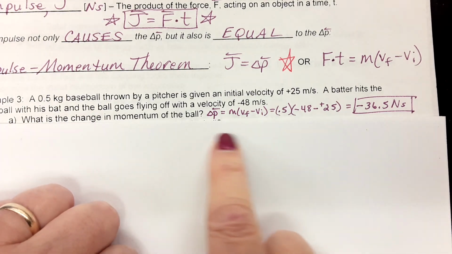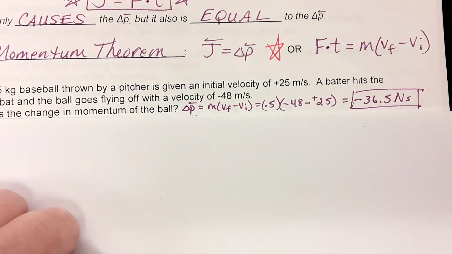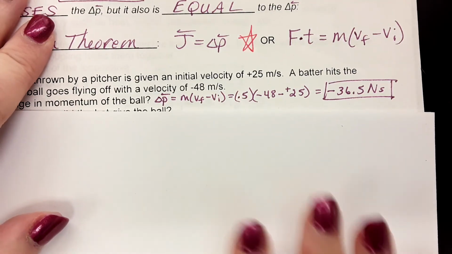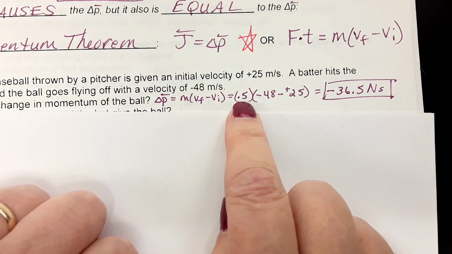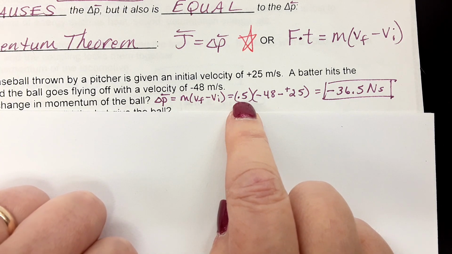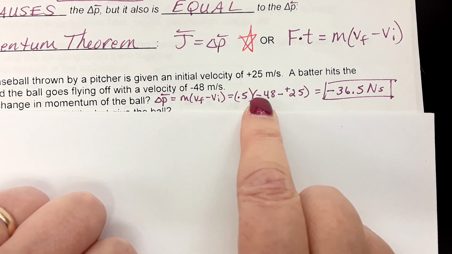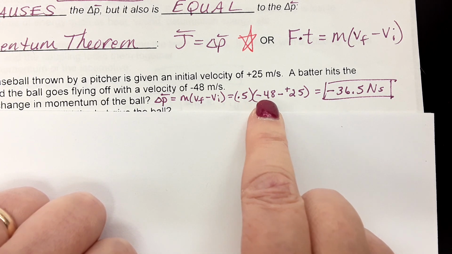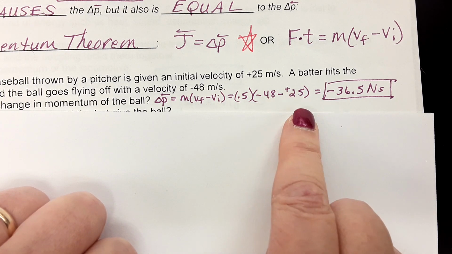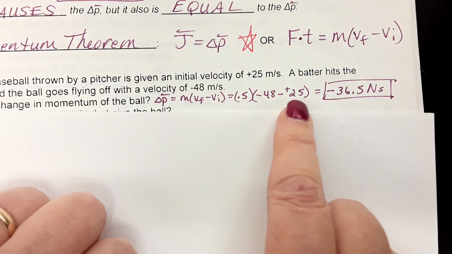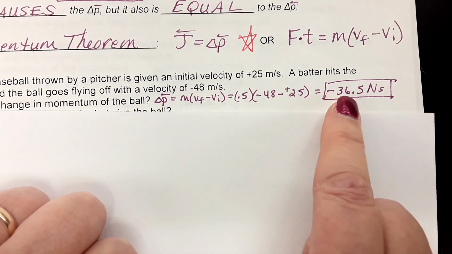In order to find the change in momentum of the ball, we take the mass and multiply by the change in velocity. But now remember, it's always final minus initial, and these are vectors. Negative is the direction. This one's in the negative direction, this one's in the positive direction, final minus initial, and look what we get.